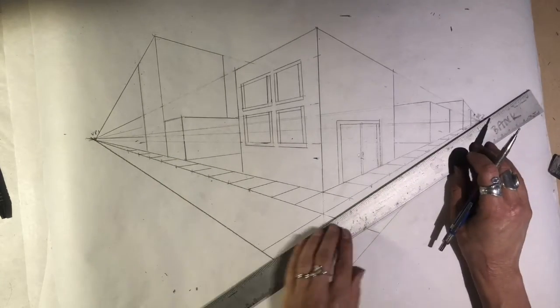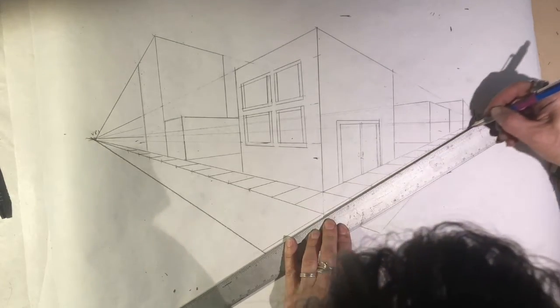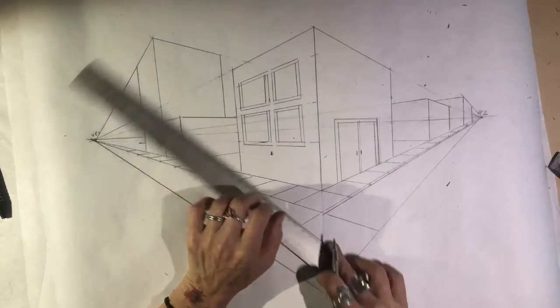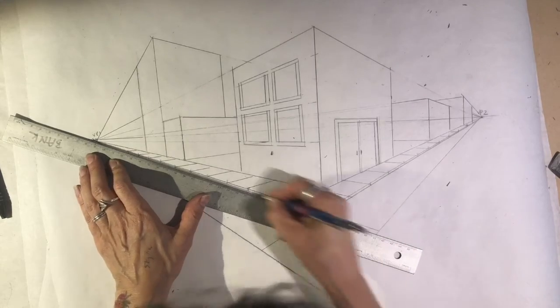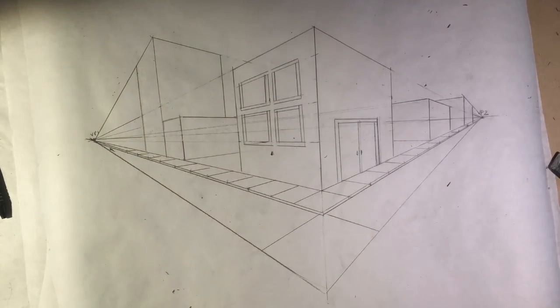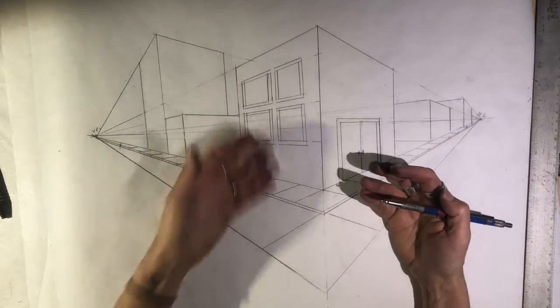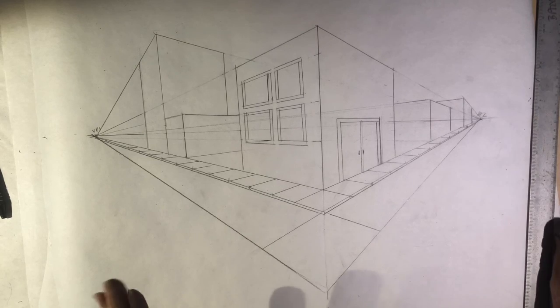You could even do a curb. You can do a tiny little curb that goes down in the middle here. Do a tiny little curb for you. Okay, and then we're done. You can keep drawing. You can make more things in your drawing, make more windows, more doors, but this is really all I'm gonna do.